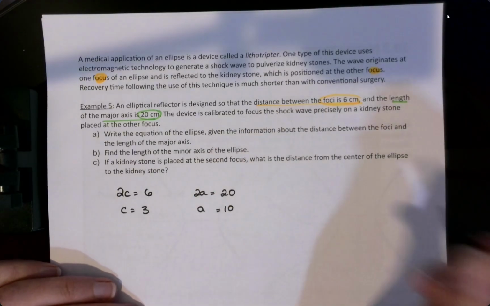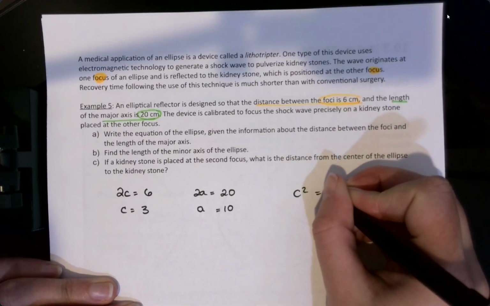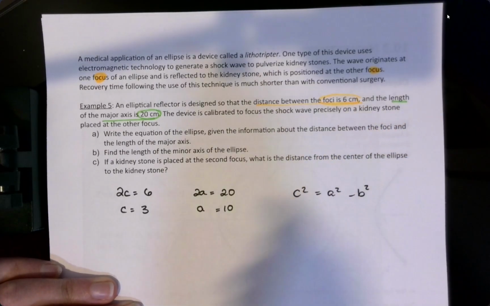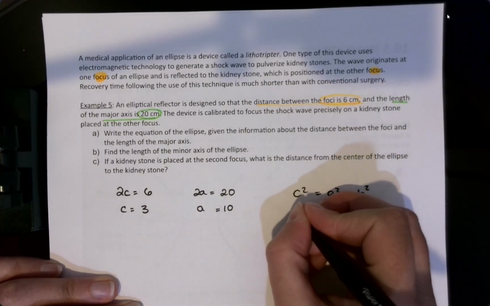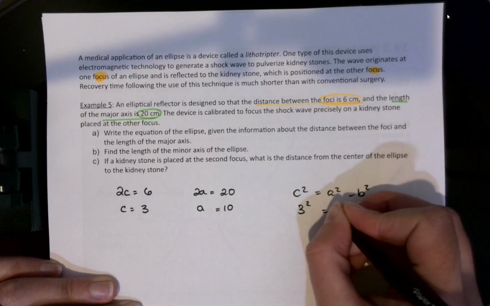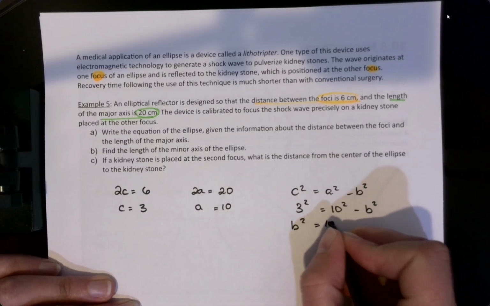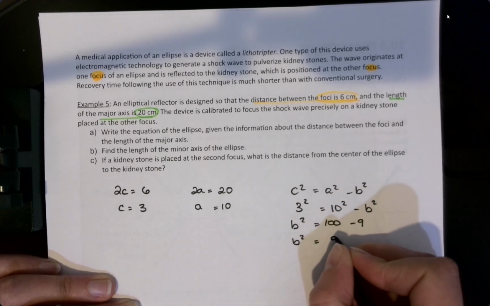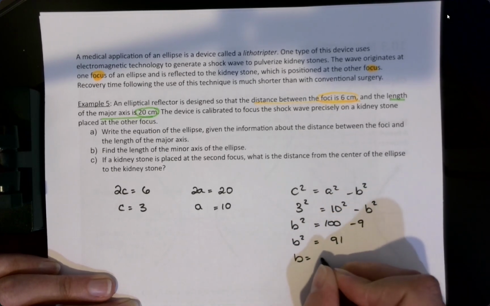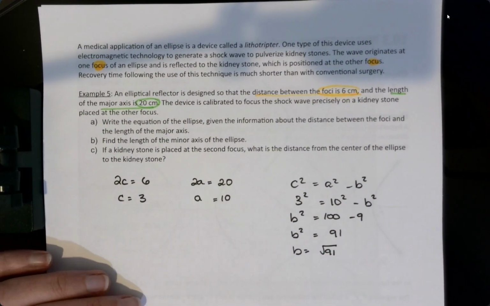What I need to find is my b value. So c squared equals a squared minus b squared. So I will have c squared, which is 3 squared, equals 10 squared minus b squared. So b squared is 100 minus 9, which is 91. So b is the square root of 91.